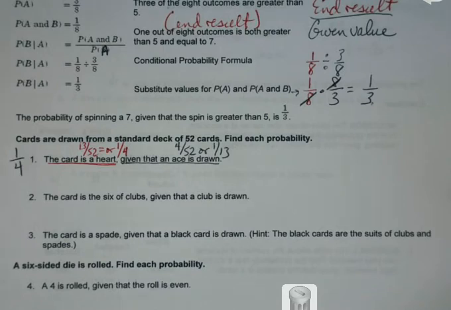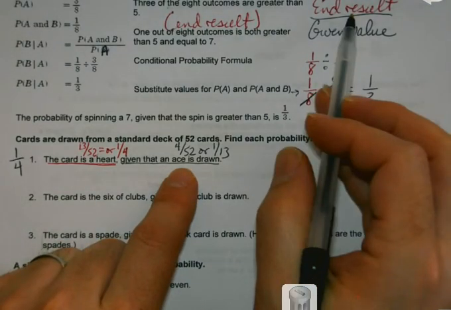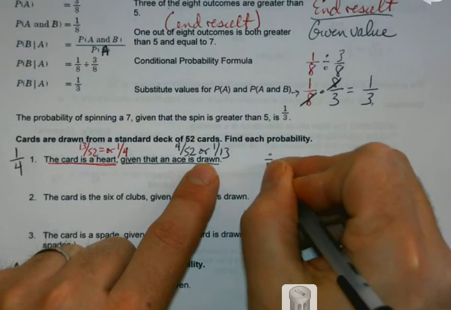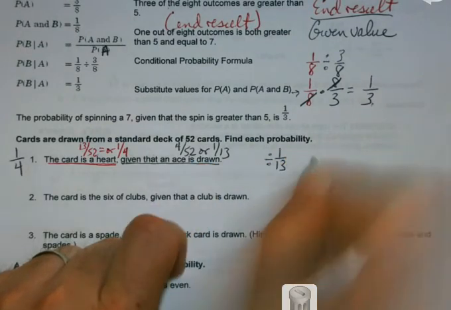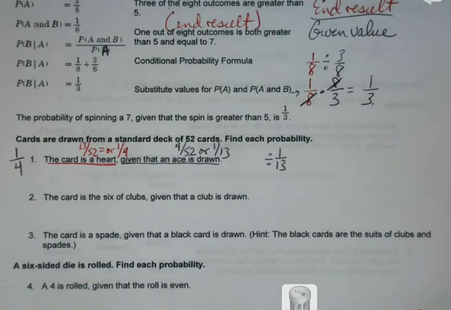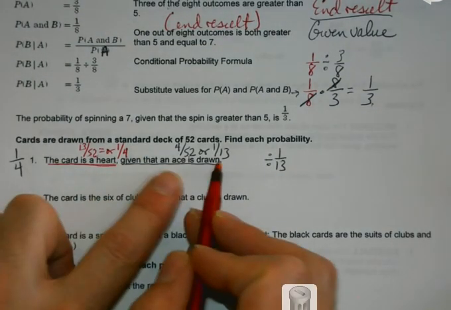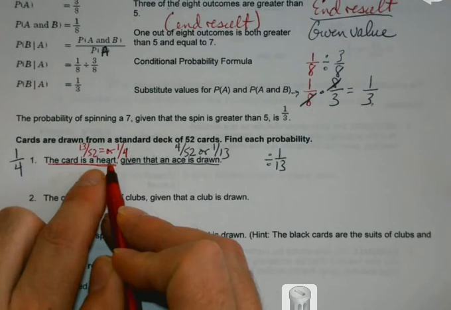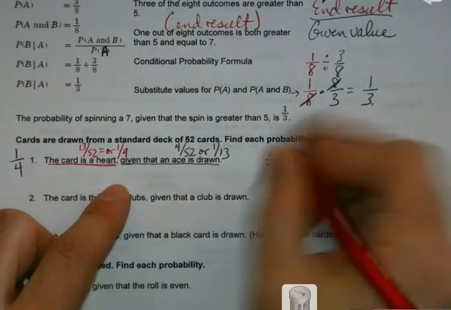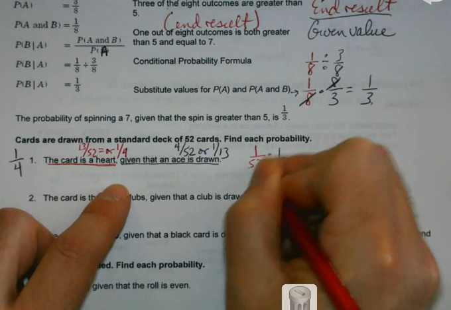Here's what I want you to think about. My given value is what I'm going to divide by. That's 1/13. Now remember, your end result takes everything into consideration. So what's the chance that my card drawn is an ace of hearts? 1 out of 52.